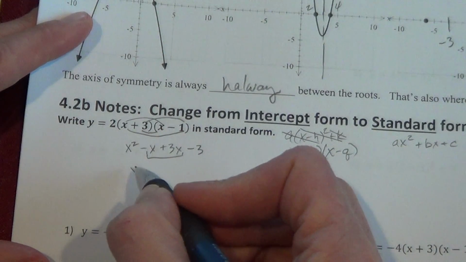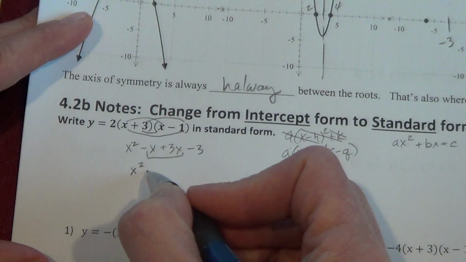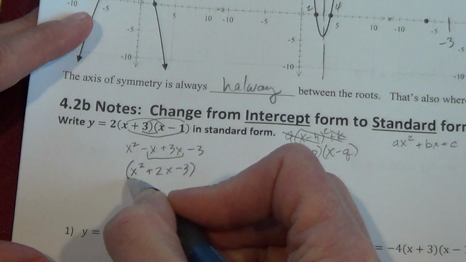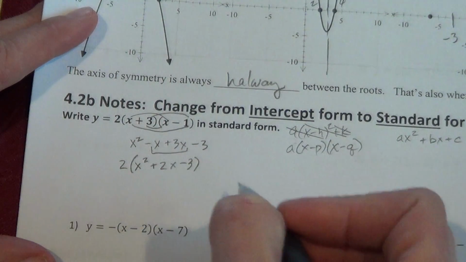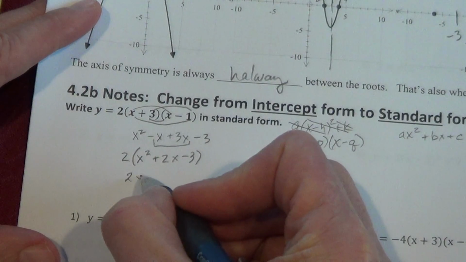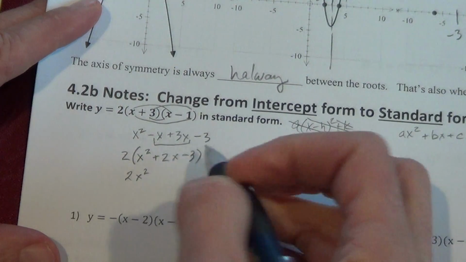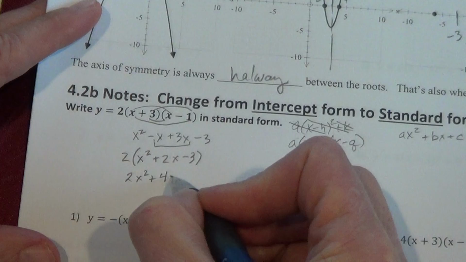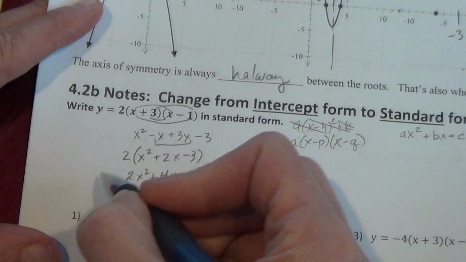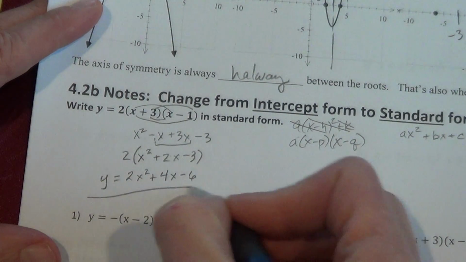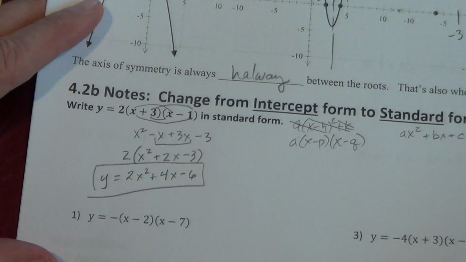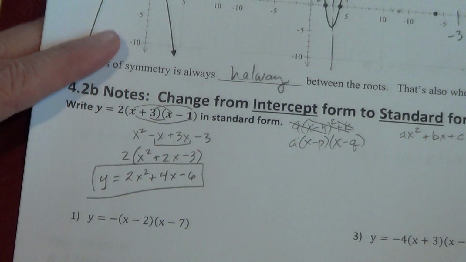A negative x and a positive 3x is a positive 2x, minus 3 in parentheses, and we bring a 2 from the outside. 2 distributed through that is 2x squared. 2 times 2x is plus 4x. 2 times negative 3 is negative 6. And we have y equals. Okay? So that's a conversion from intercept form to standard form.